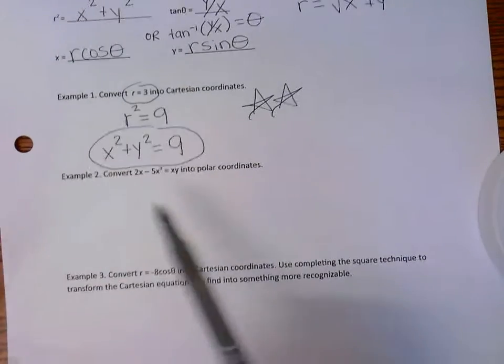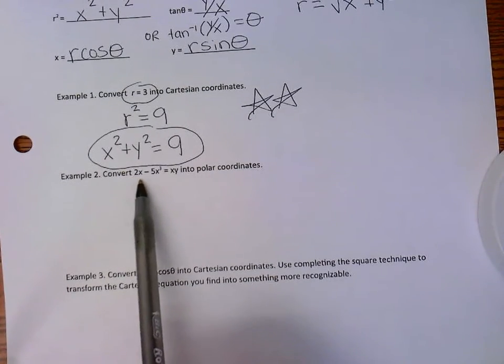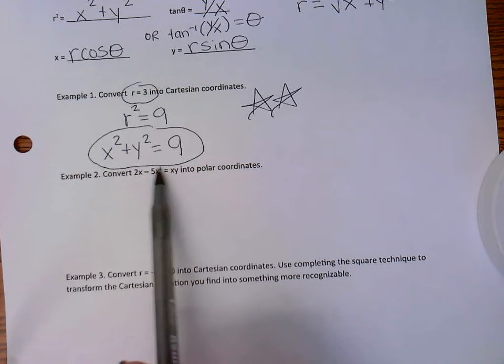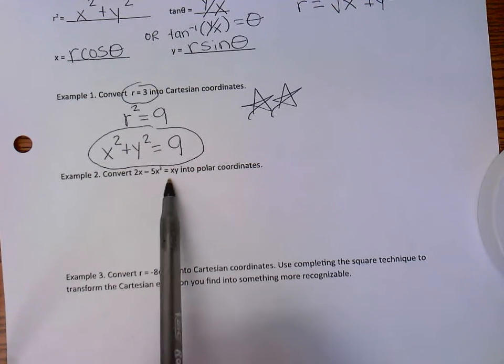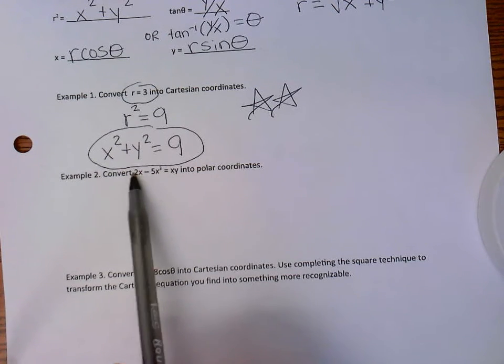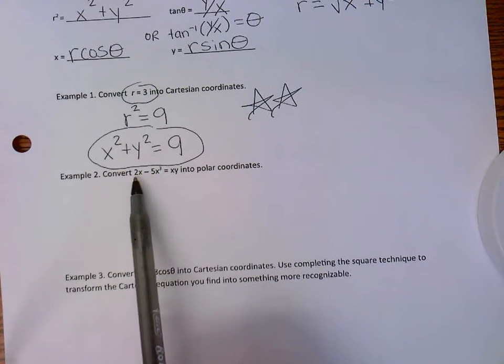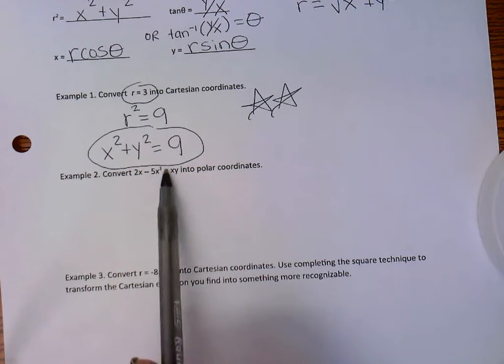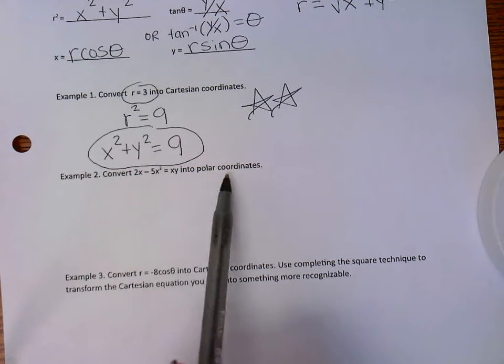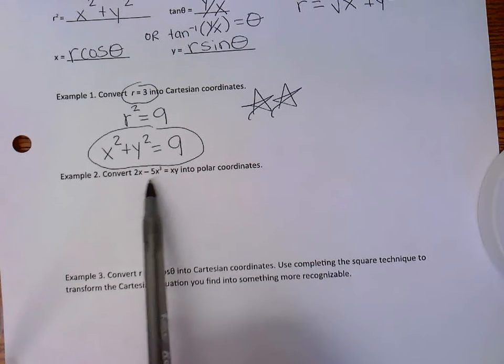So this one, to me, is just kind of a garbly-gook of variables. I don't know what the graph of this would look like. I guess this would be kind of a rational function maybe, because if you divided by x, oh, maybe it's a quadratic. You'd have 2 minus 5x squared. So this is probably a quadratic. We're just going to convert it into polar coordinates. So anywhere you see an x by itself, you could substitute in r cosine theta.